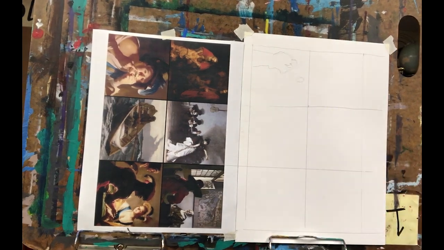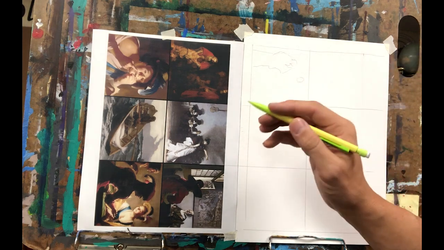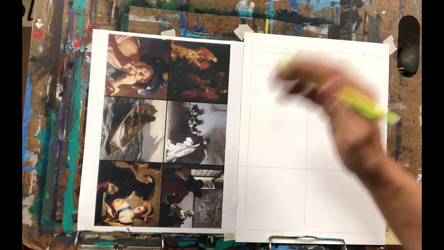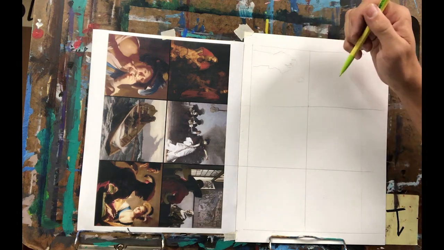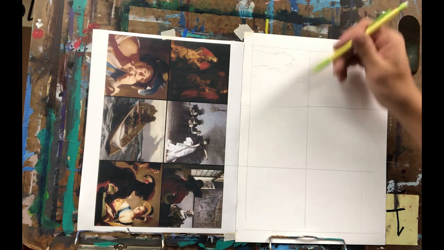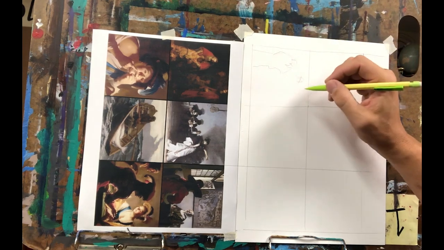Overall, what you want to do is get the big idea of lights and darks. We don't really want this painting to take forever. This is a study. So it's not going to be a super refined drawing, and it's not going to be super detailed. So as I said, I probably won't do this. I'm going to cross it off.